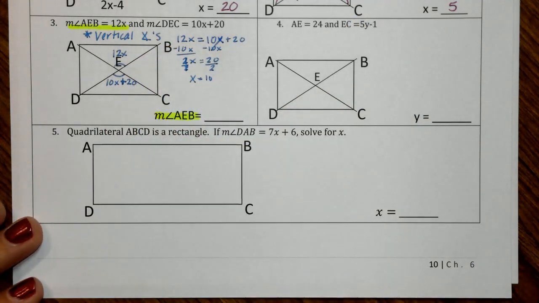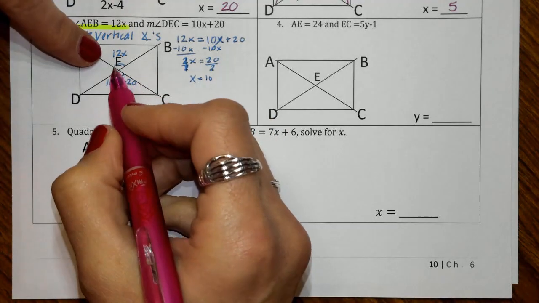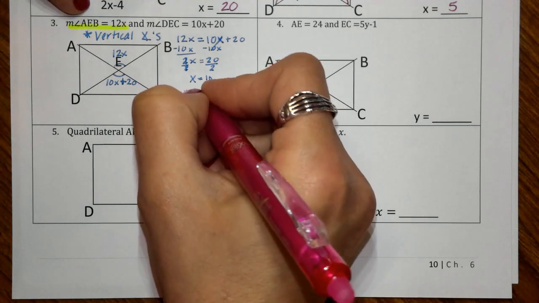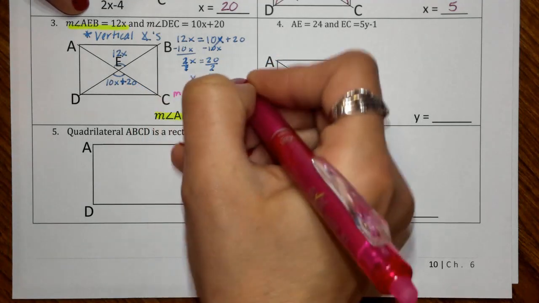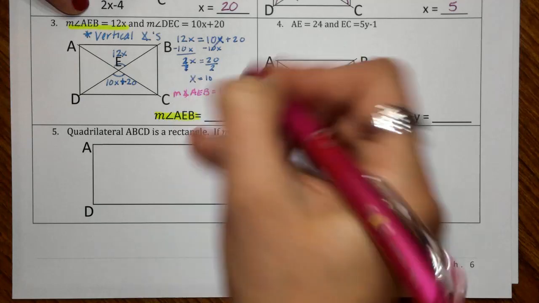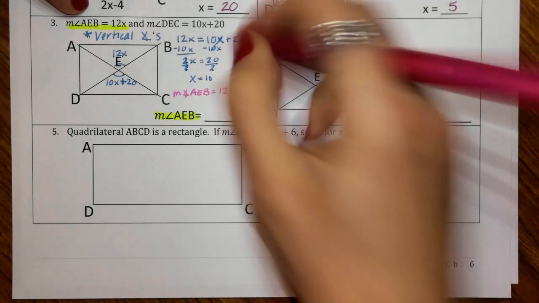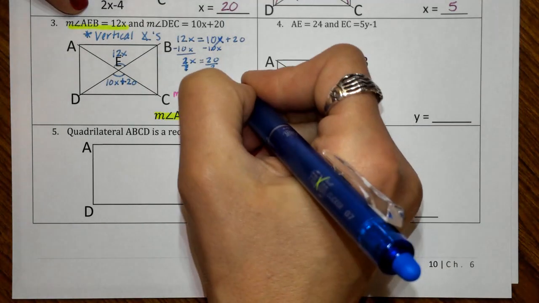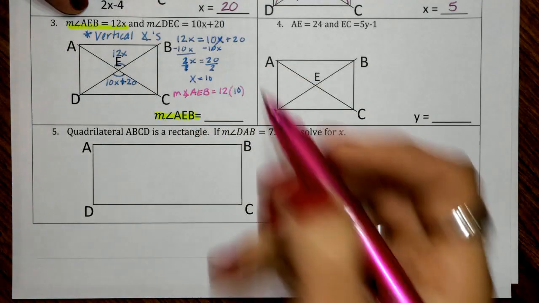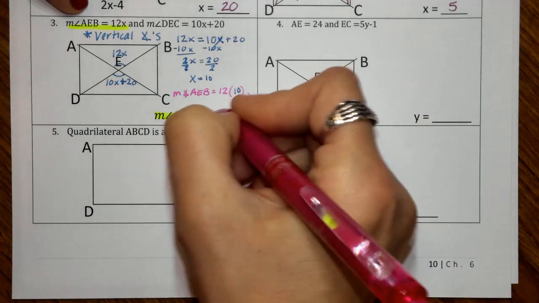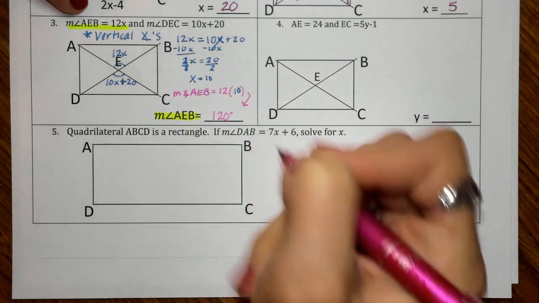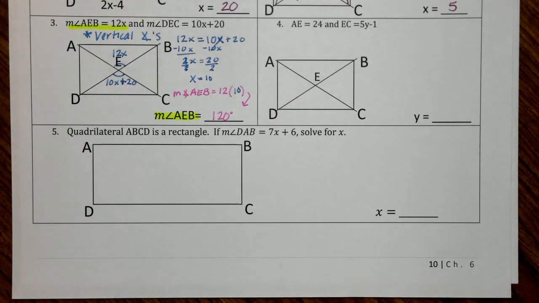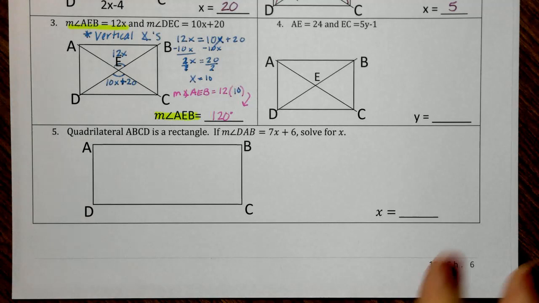Now we go back into our angle here. The measure of angle AEB was 12x. We're going to plug in, we found x to be 10. And this in turn will give us that measurement is 120 degrees. If you plug 10 into the 10x plus 20, you will get 120 as well.